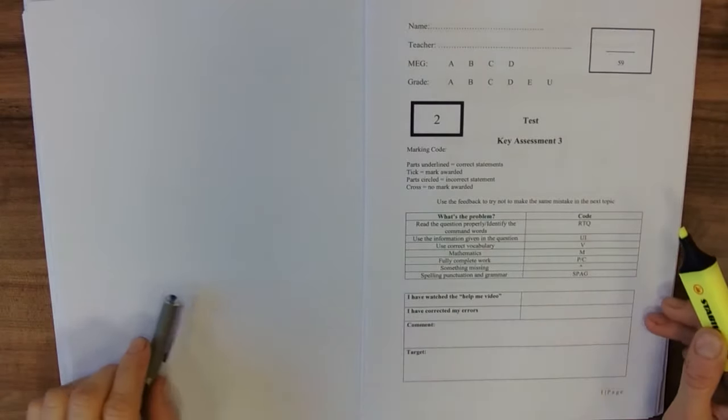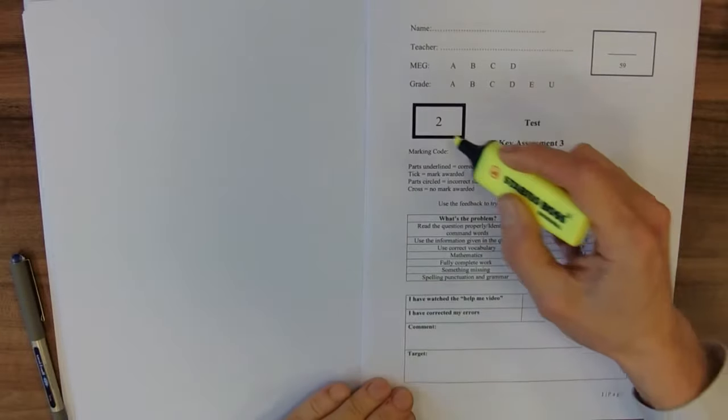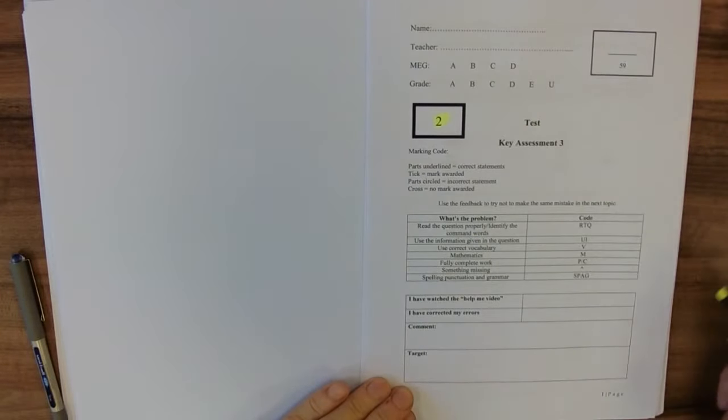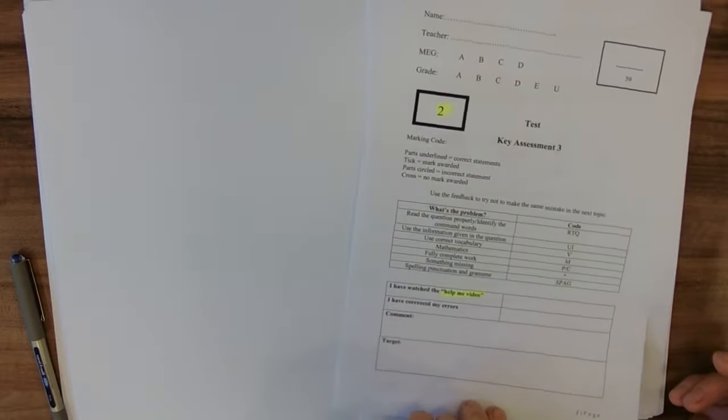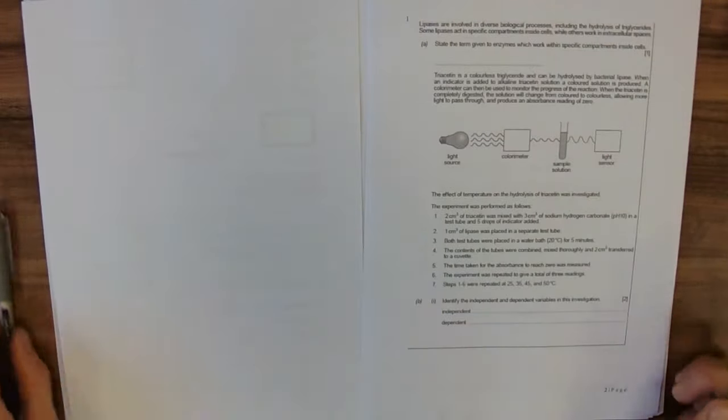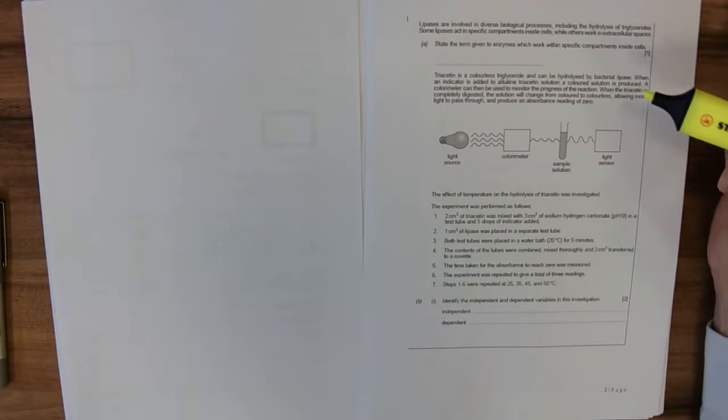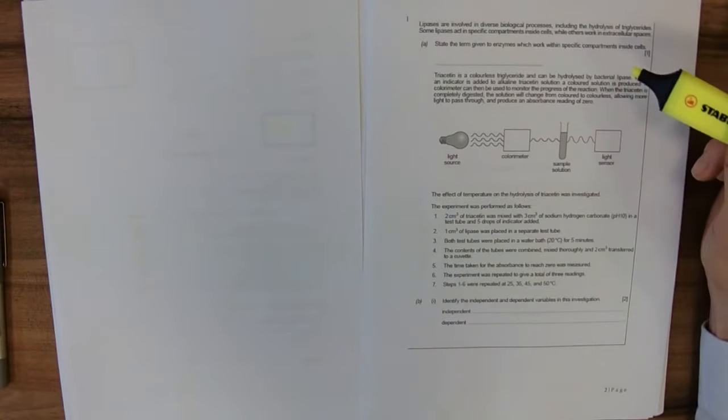This is Key Assessment 3 for Lower 6, Core Concepts, and it's paper 2, and the Help Me video. So, quite a scary question this. A full page of information.